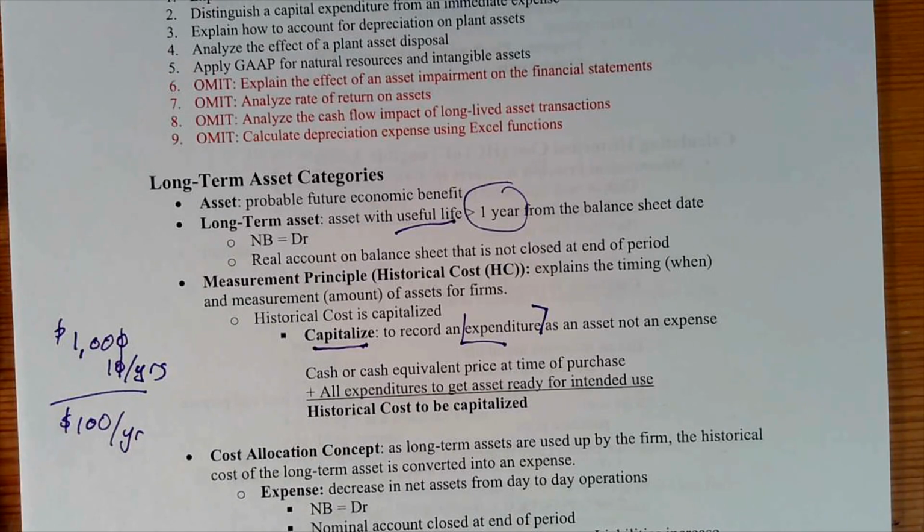So I'm going to try and start using the word expenditure, just as a general term for spending of money, with a few more definitions to come. So just like with buildings and land and other long-term assets, there's going to be a certain amount of expenditures that we spend in order to get those things ready for use.